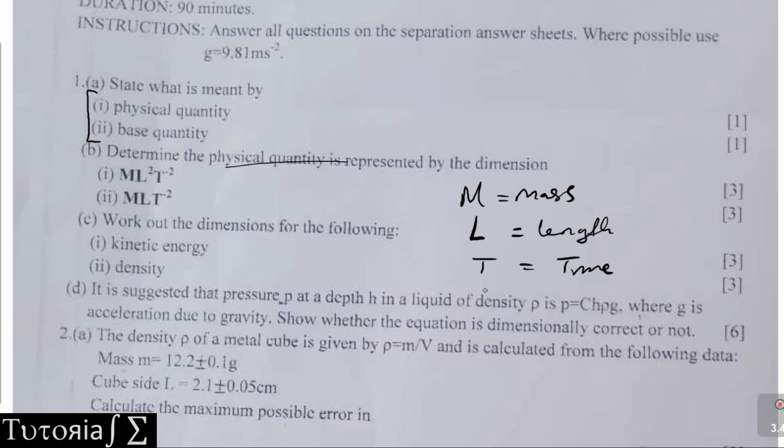And a constant has a dimension of one. And where you see I, that is current. Okay, so these are the symbols that you should know.